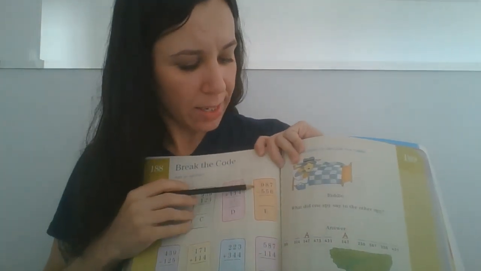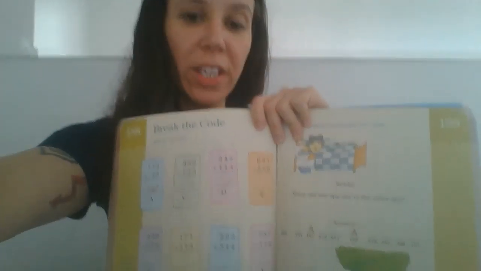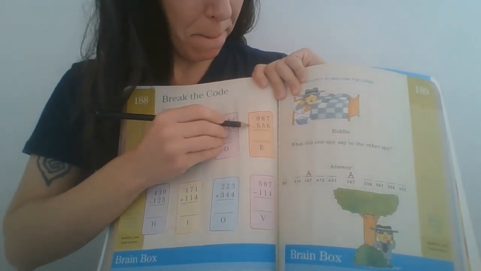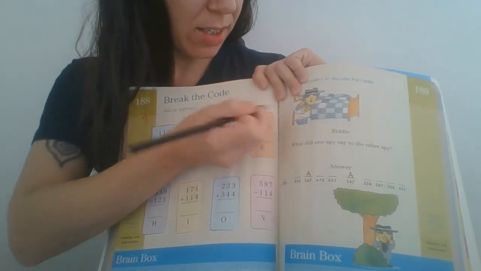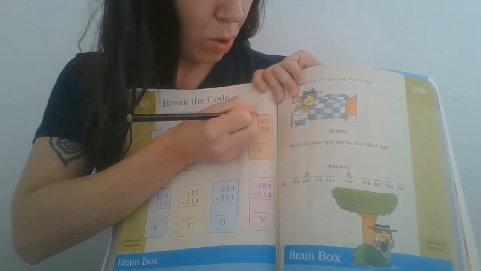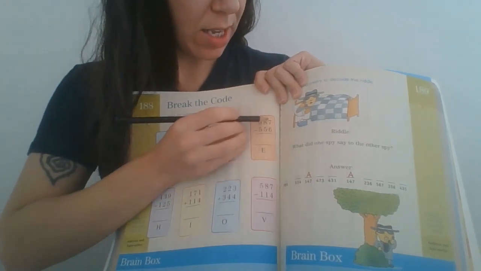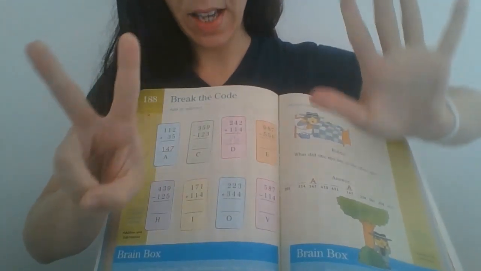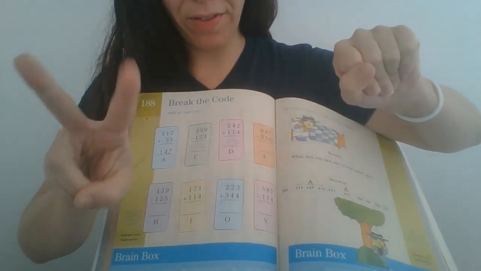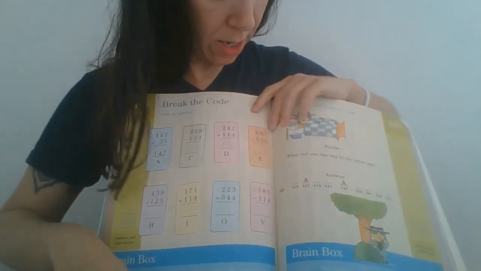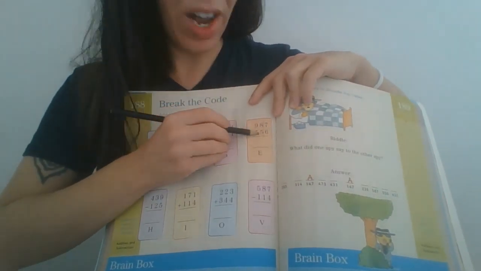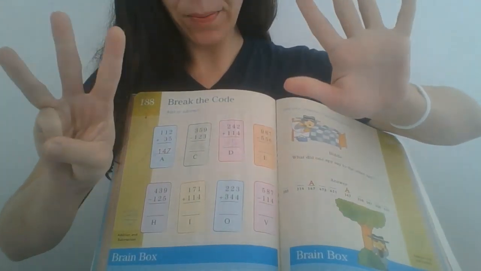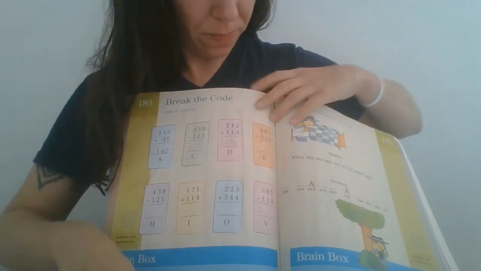356. Then we have another subtraction calculation here, okay, as you can see. 987 minus 556. Let's separate the ones, the tens, and the hundreds. 7 minus 6 equals 1, okay? 8 minus 5 equals 3.